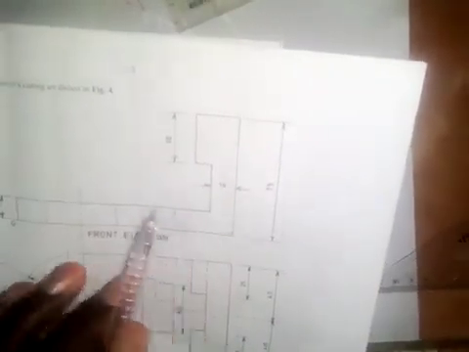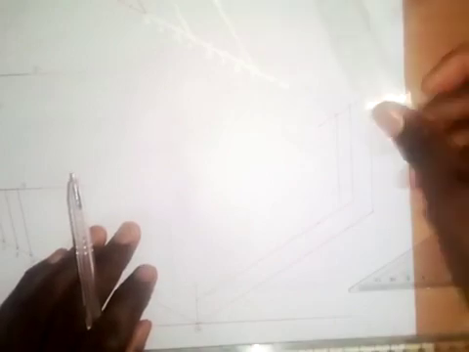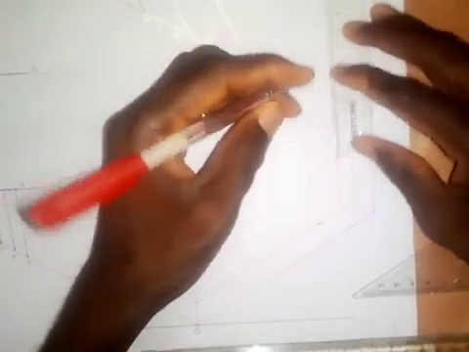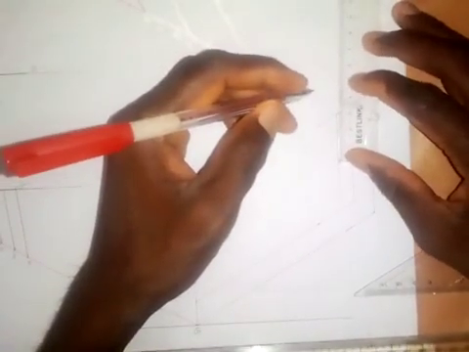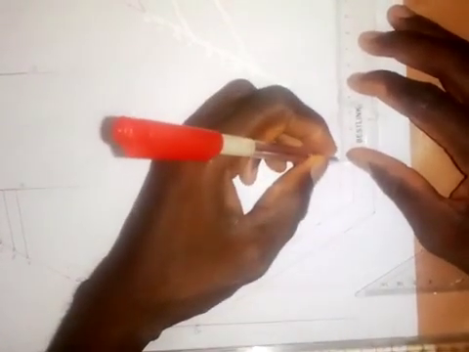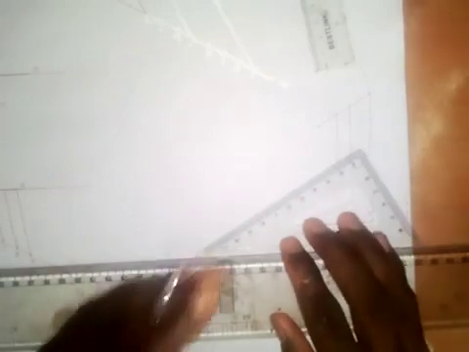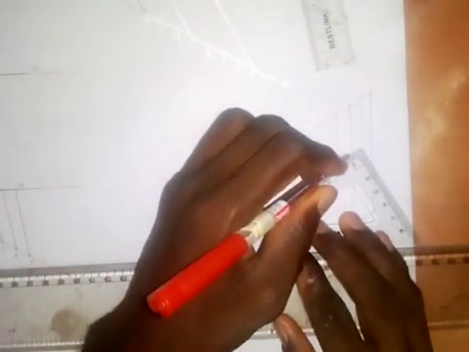The next thing I'm going to do is to bring out this shape here. From here to here is 30 millimeters. So I will take 30 millimeters down from here. Okay, so this is 30 millimeters here. The next thing I'm going to do is to draw this from here, and I take it backward like this. So the shape has come out, as you can see it there.